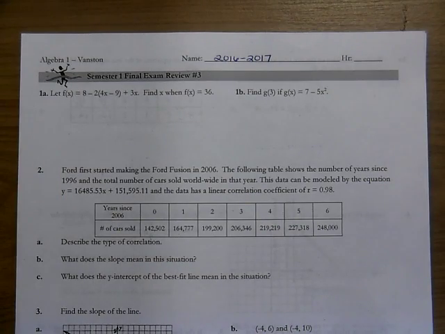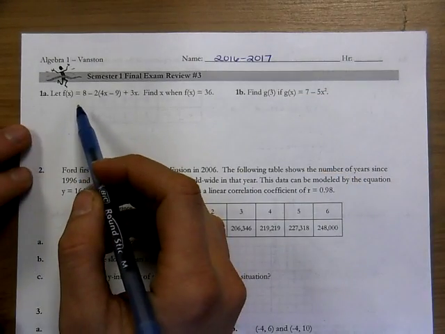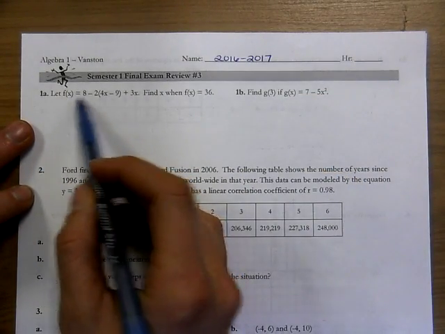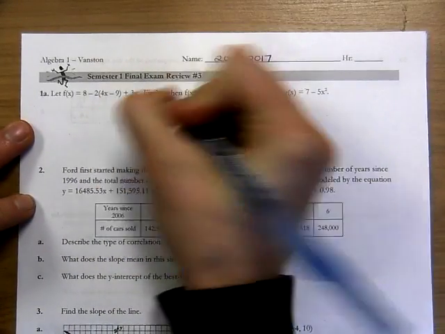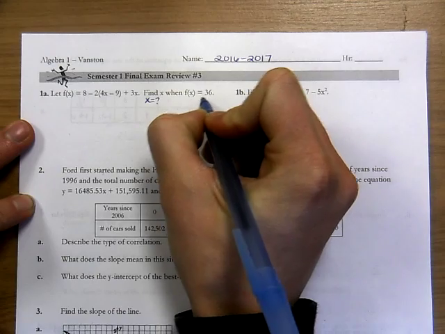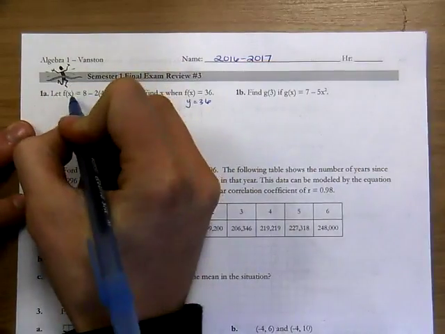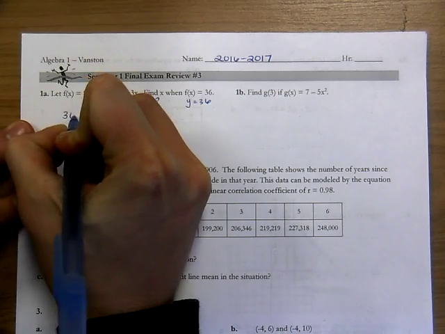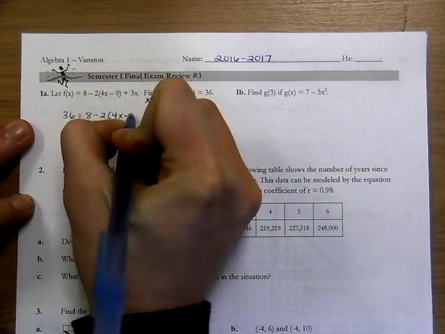In this video, we're going to talk through the worked out solutions to the Semester 1, Algebra 1 final exam review number 3. So for number 1a, you're given that f of x is equal to this function, and we want to find x, meaning what does x equal when f of x is 36? Well, f of x we know represents the output, or y.